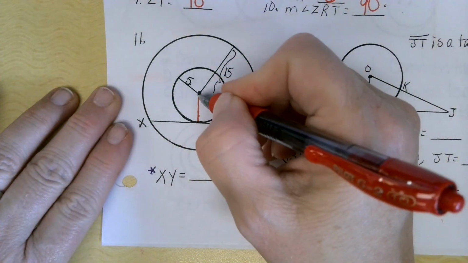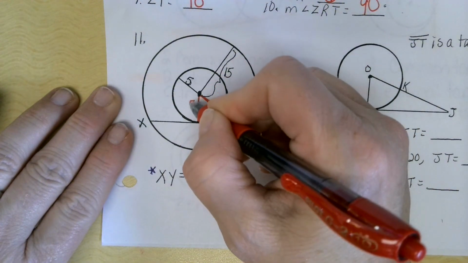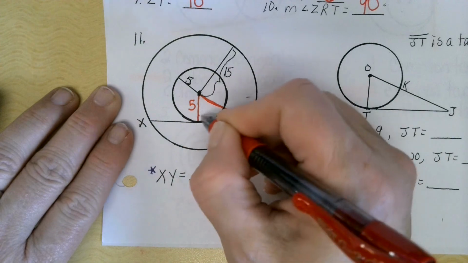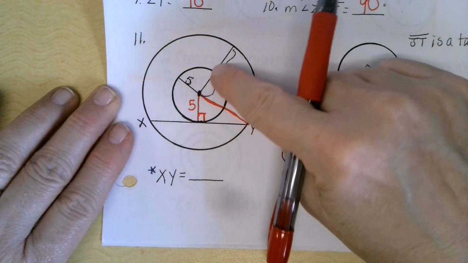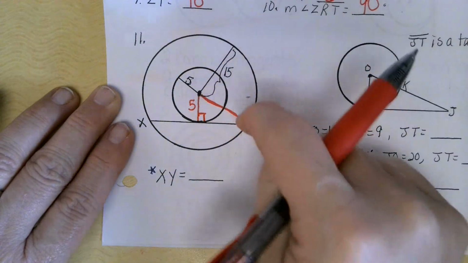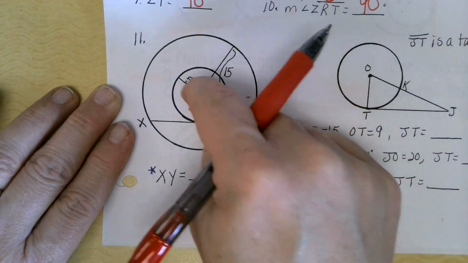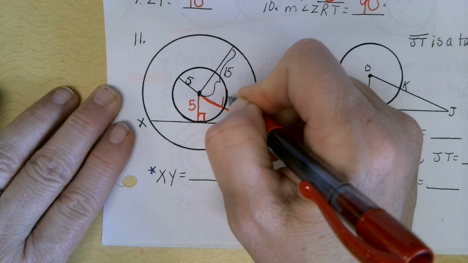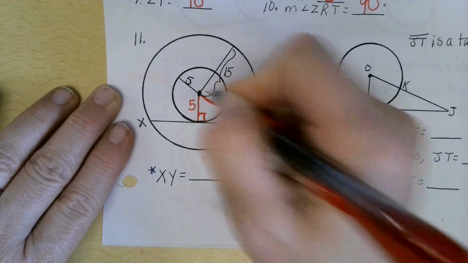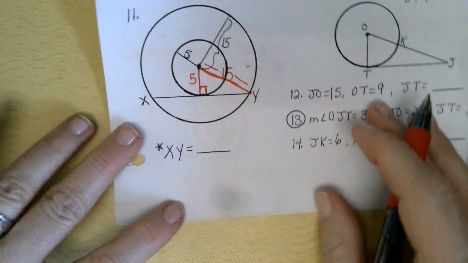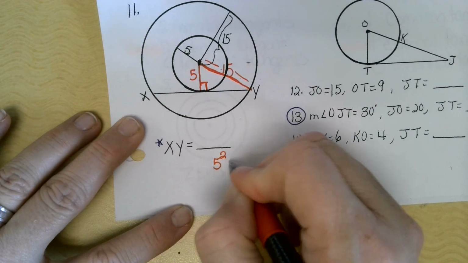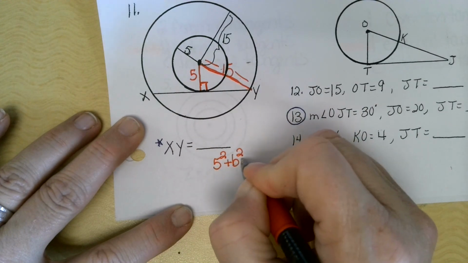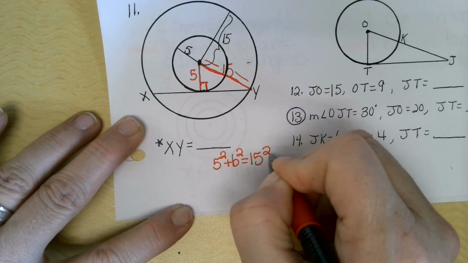All right, this is still the radius, this is 5. This is a tangent, so that means this is a right angle. And then this piece is a radius of the big circle, and so is this piece here. It's a radius of the big circle. So this big piece from here to here is 15, Pythagorean theorem. So 5 squared plus b squared equals 15 squared.